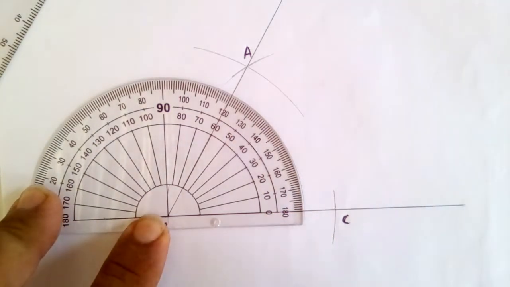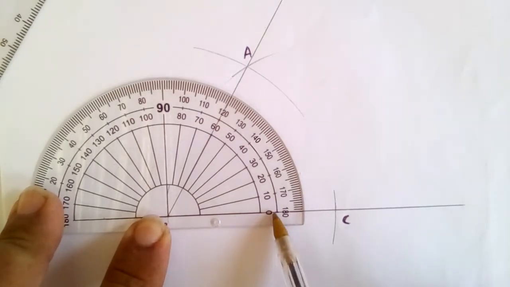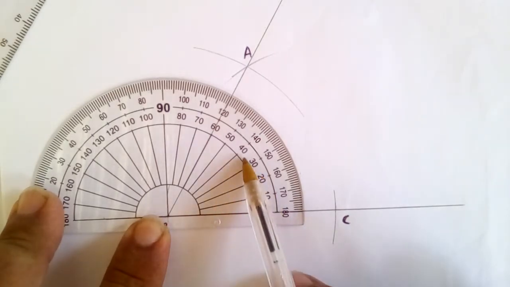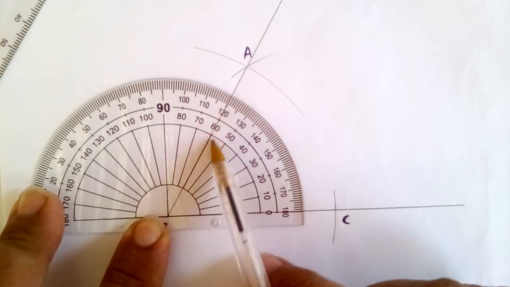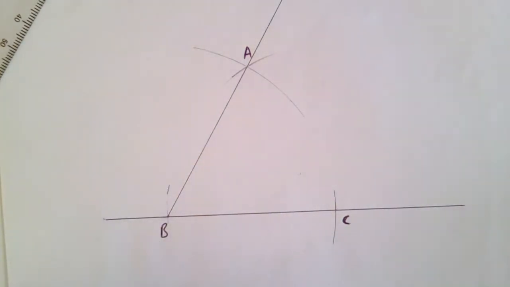Voila, there we have a 60 degrees angle. Notice we have here 0, 10, 20, 30, 40, 50, 60. So we have 60 degrees angle here. So this is a perfect 60 degrees angle that we have formed. All right, and this is angle ABC.